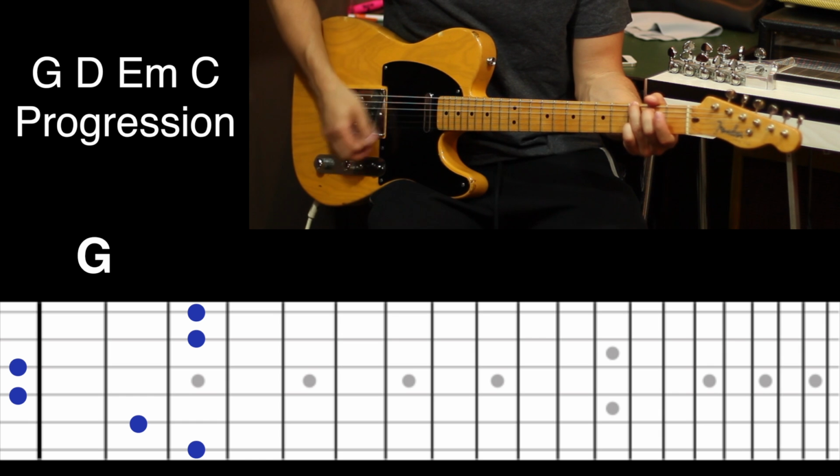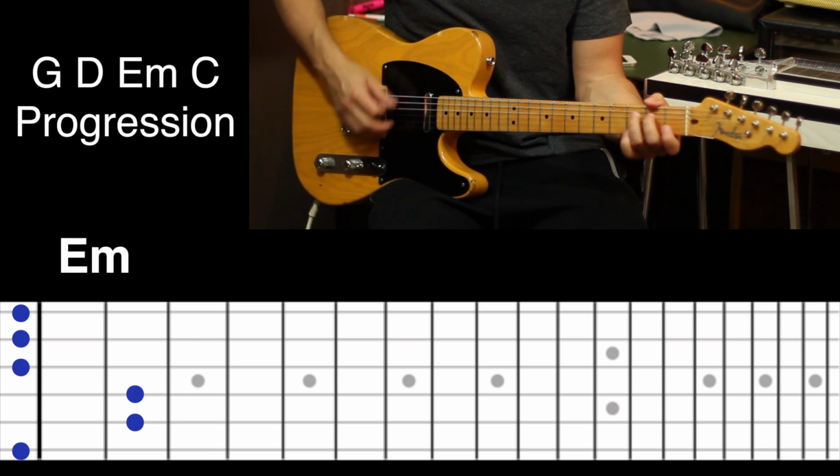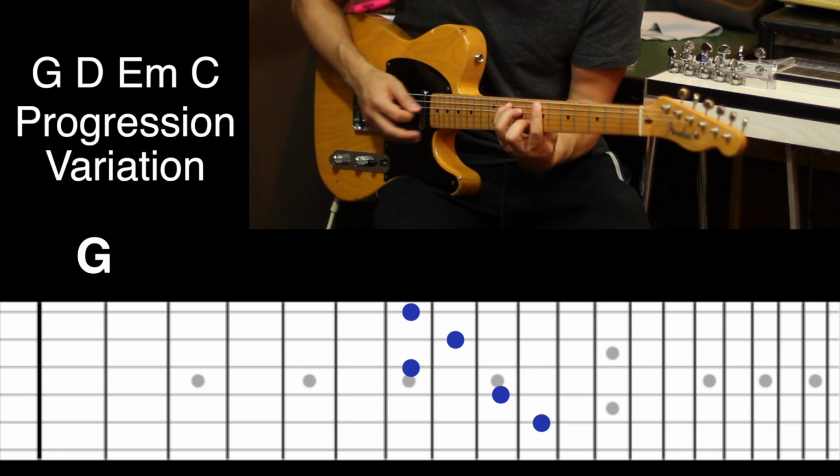Being familiar with all these options can really make our progressions more interesting. Here's a simple G, D, E minor, C progression played in open position. Now let's see what we can do with it using inversions.